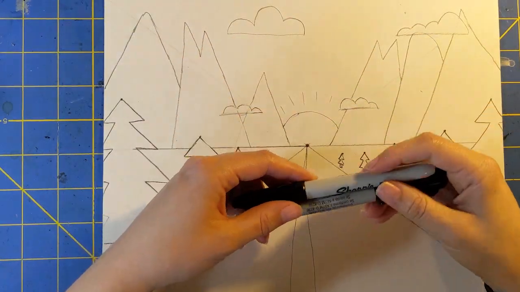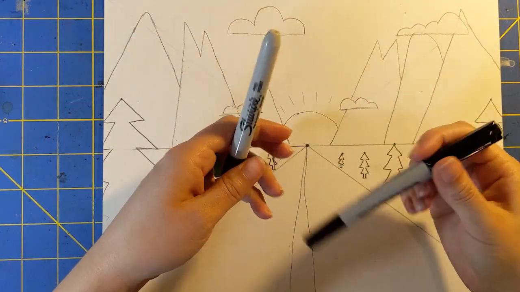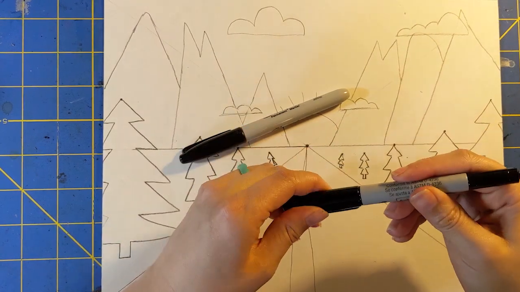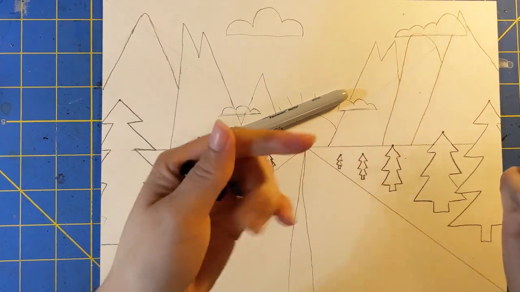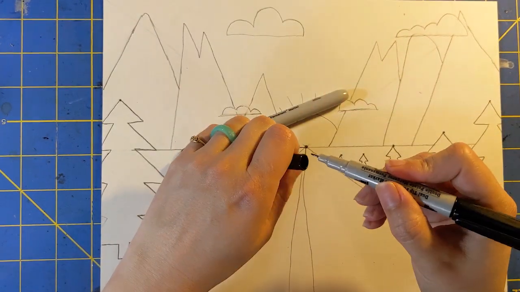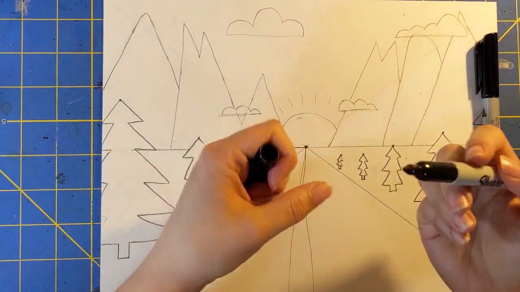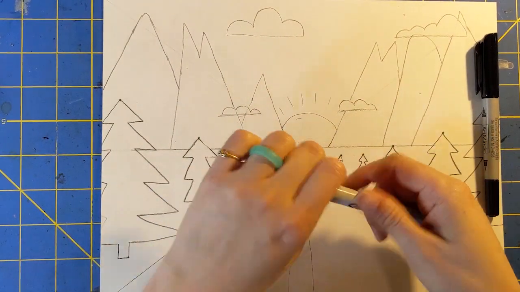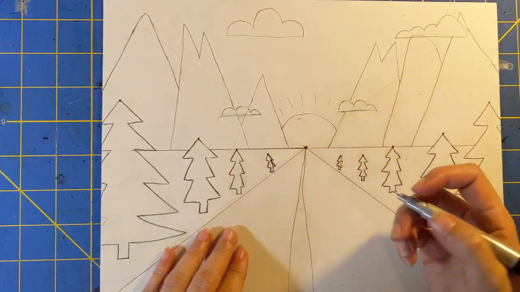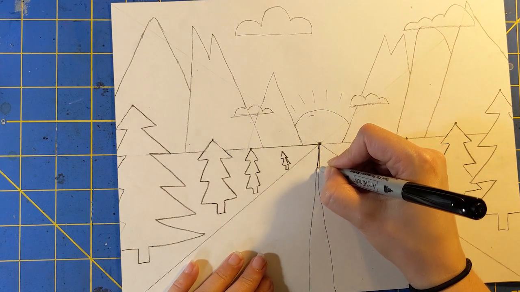So the next part is to trace our outlines. I have a marker here that on one end is skinny and on the other end is even tinier. If you don't have something like this, just a regular Sharpie will work. I'm going to do some thin lines and some thick lines. So I'm going to first start with the road.